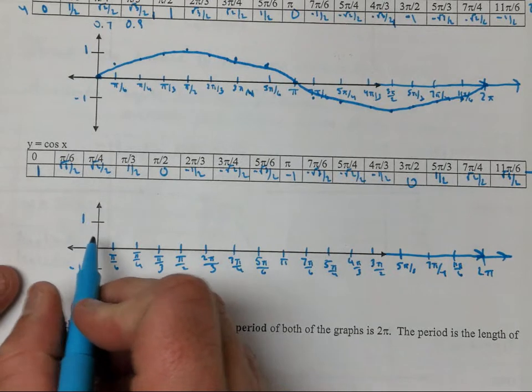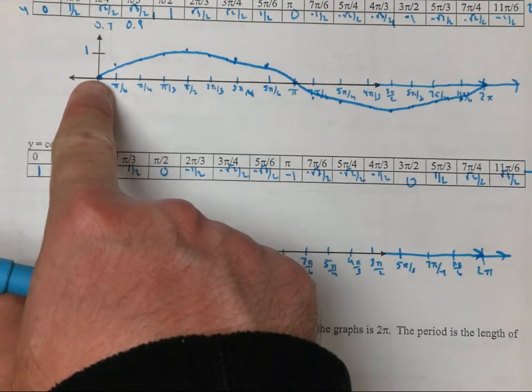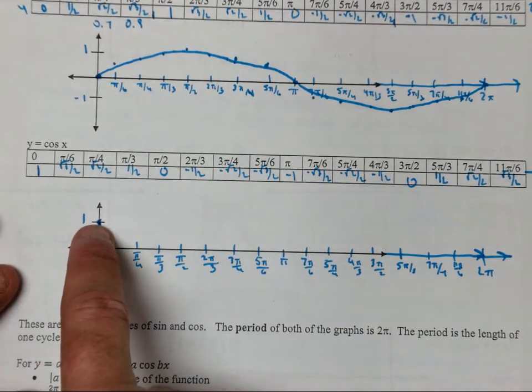Start at 0, go up to 1. Notice the difference right here between sine and cosine. Sine starts at the origin. Cosine starts at the amplitude.